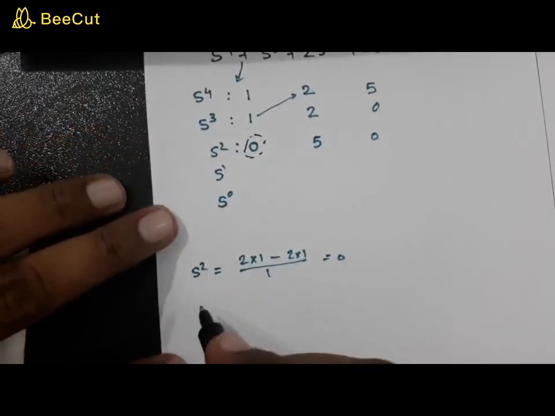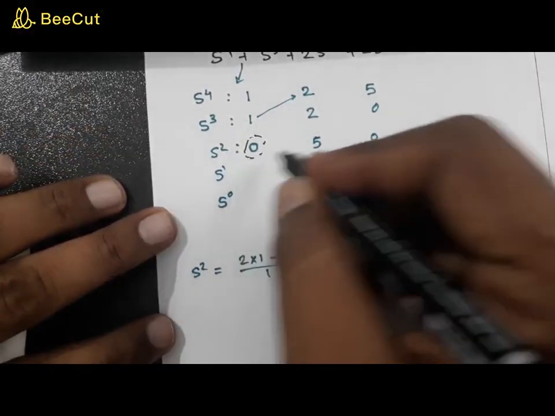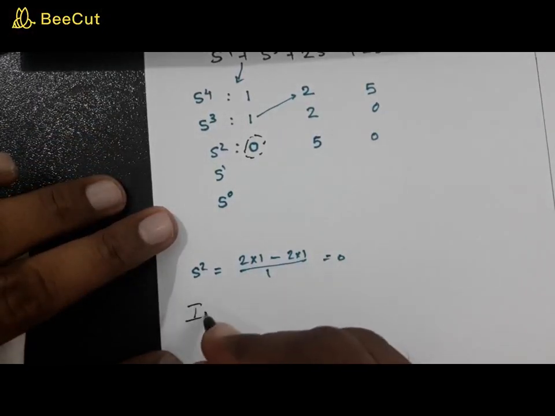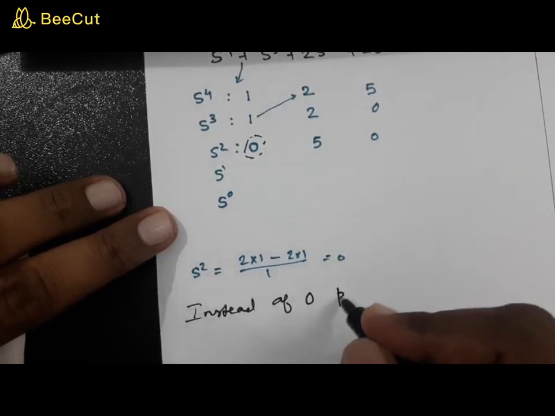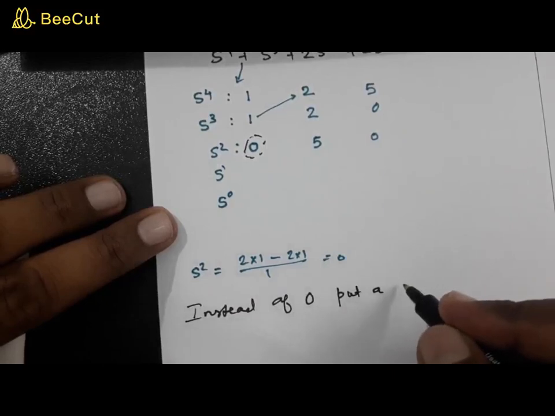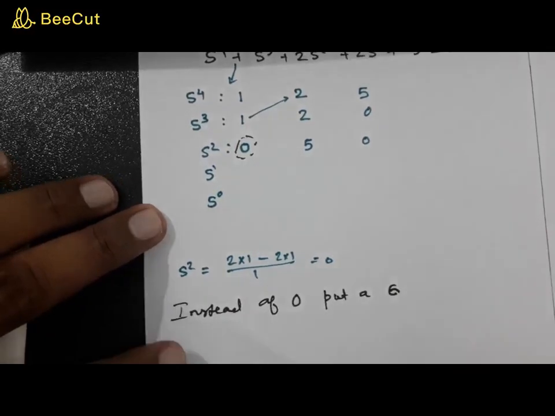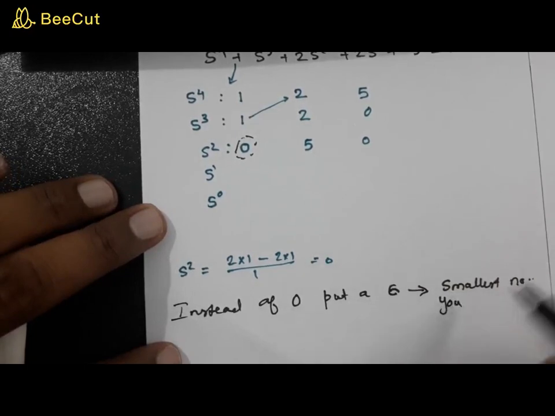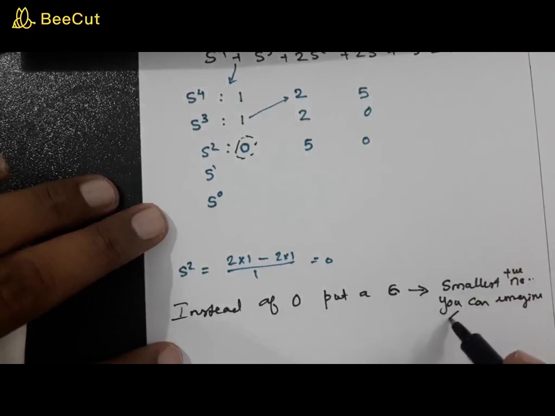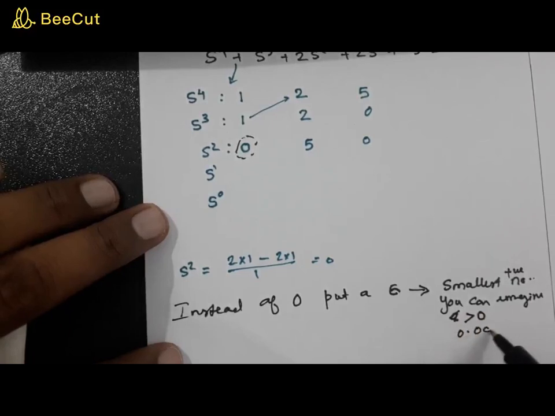So what you need to do is, just listen. In this case, this row element has to be found out. Now how to find out that? Listen very carefully, instead of 0, you put an element called epsilon. The nature of epsilon is, it is the smallest positive number you can imagine, but it is greater than 0. Just greater than 0. That means it is greater than 0.0000000.